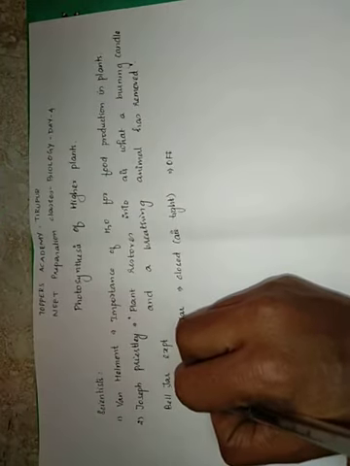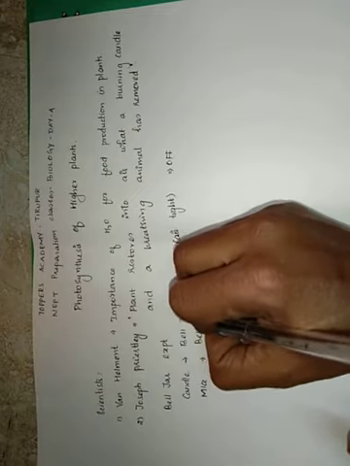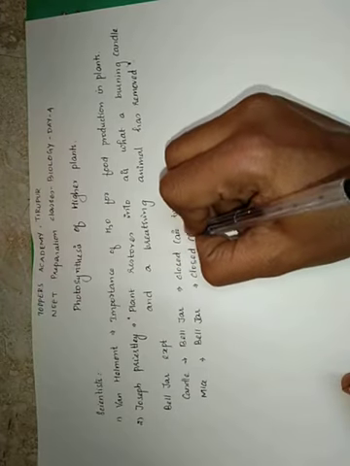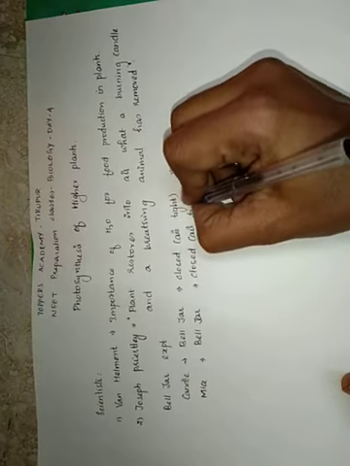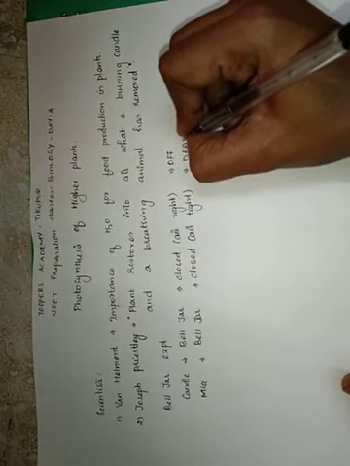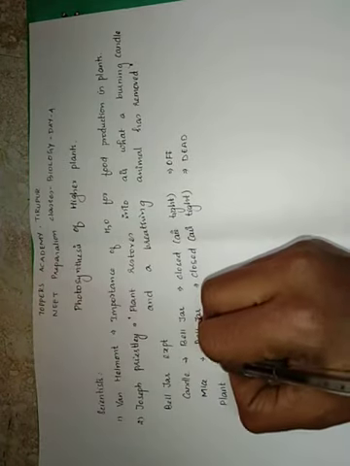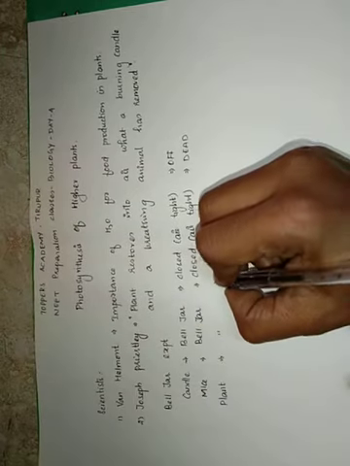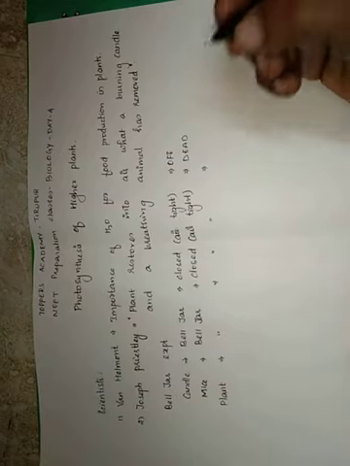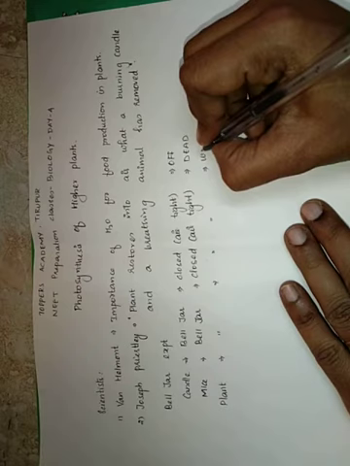Then he took a mouse, put it inside the bell jar, and again closed it airtight, and he found the mouse was dead after some time. Now he took a plant in the bell jar, closed it airtight, and after some time he noted the plant was also withering off.